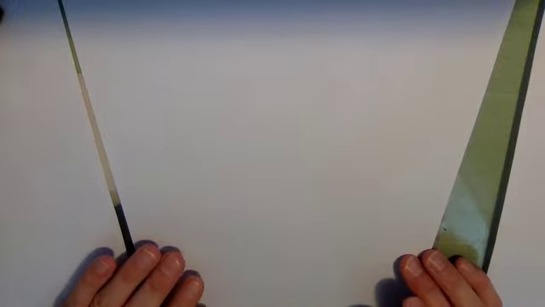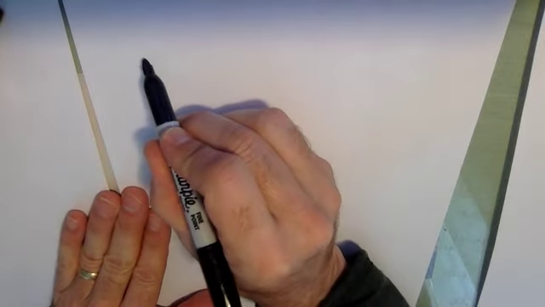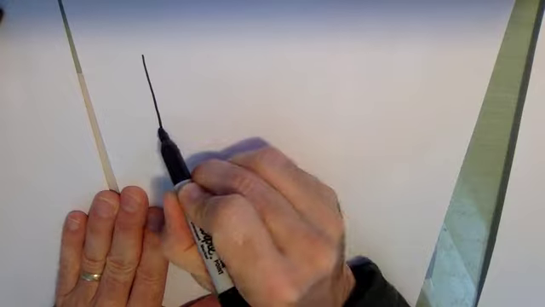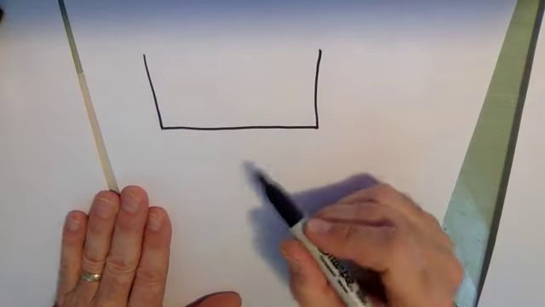Okay, so one of the things to talk about with respect to streams, before we go much further, is a quick introduction to flooding. So we talked about rating curves, which basically allow you then to take any given height.